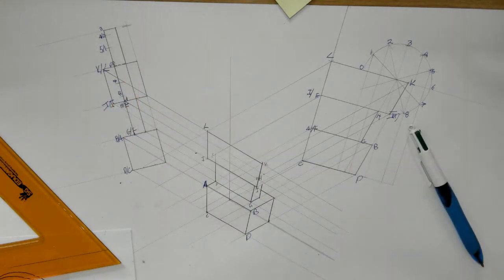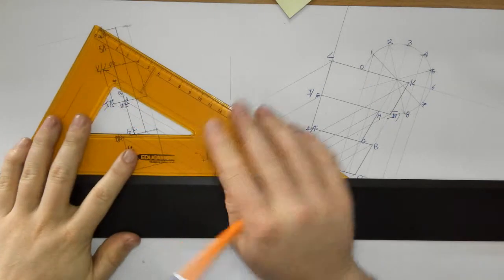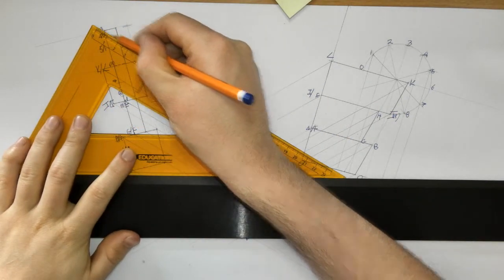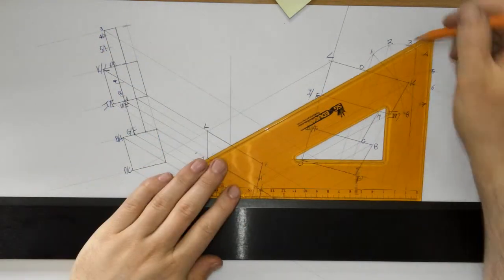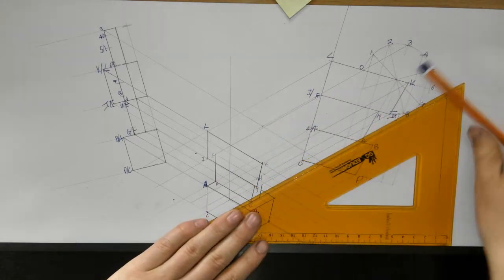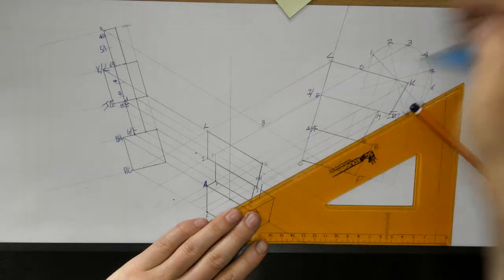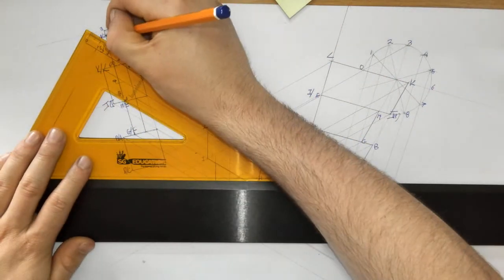Right, same concept as before. Bring the points down at 30 degrees. So down at 30 degrees. Now it might be easier to do one at a time. So 3, 4 and 2.